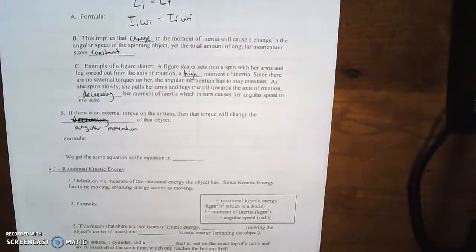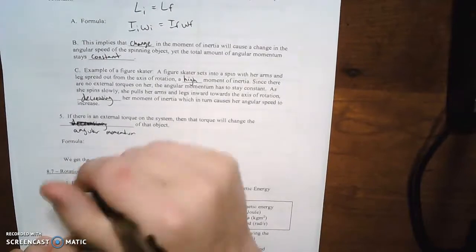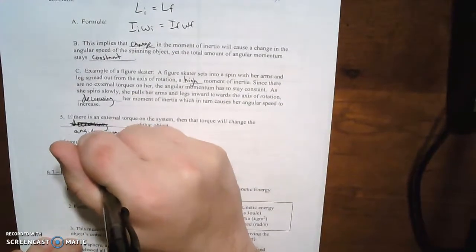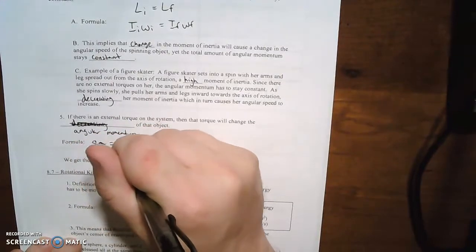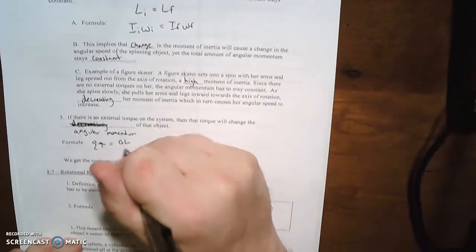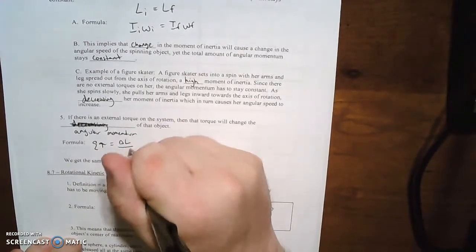So as far as the formula goes, before we had the impulse momentum theorem, and this is going to probably look similar to that. So we have sigma tau, and that's going to be equal to the change of momentum over the change of time.